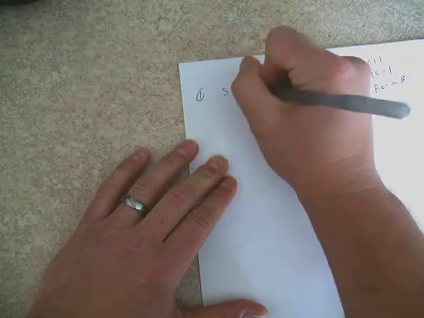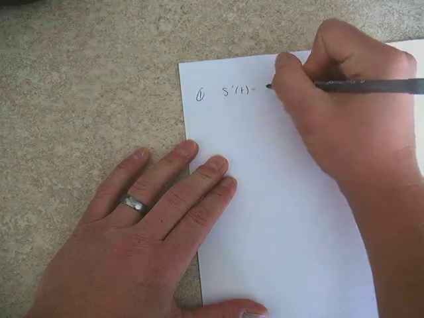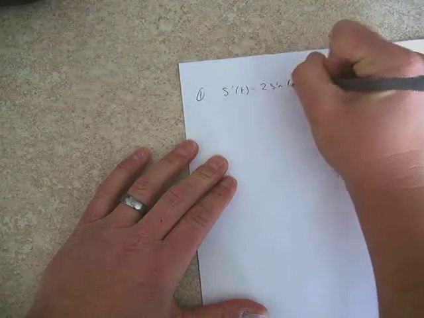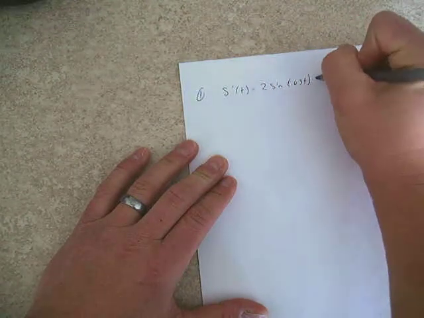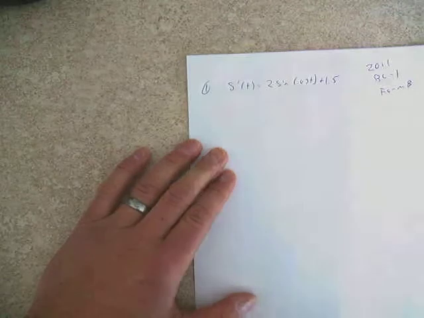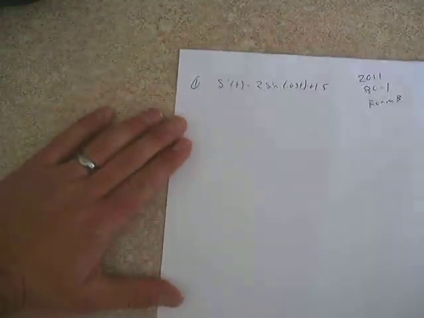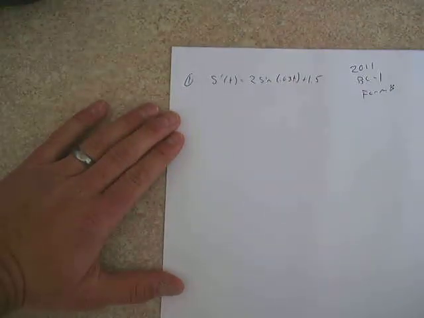The height of the water in the can can be modeled as a function S, where S is measured in millimeters and T is measured in days. And the time frame here is 0 to 60. And the rate at which the height of the water is rising in the can is given by S prime of T equals 2 sine 0.03 T plus 1.5. So that's our rate function for the can.